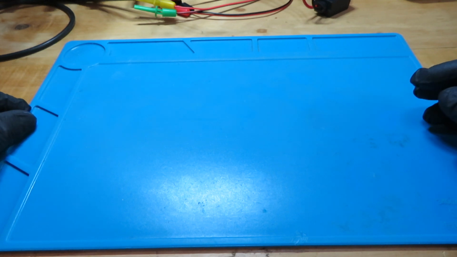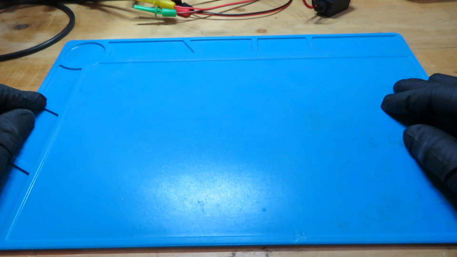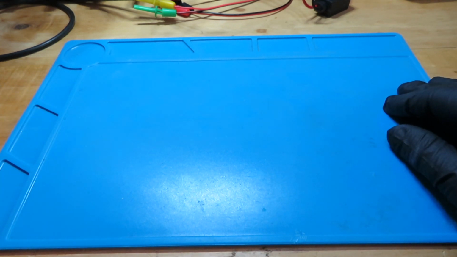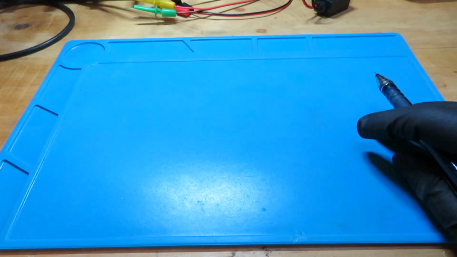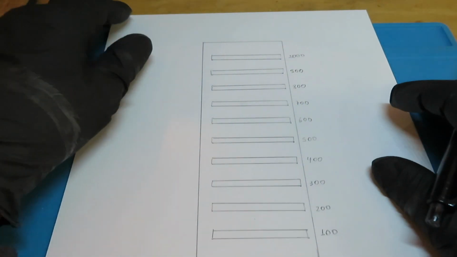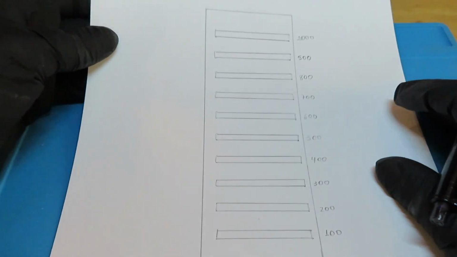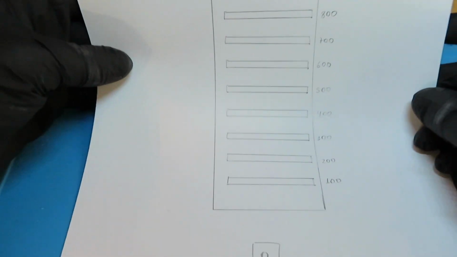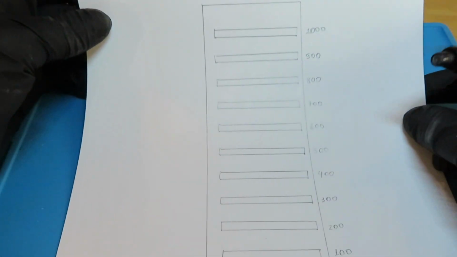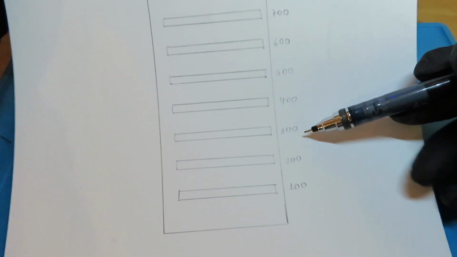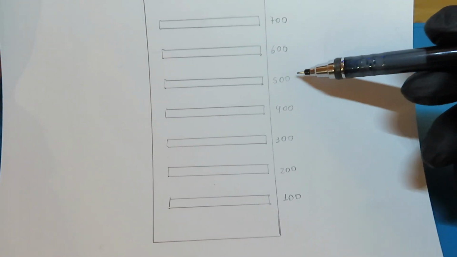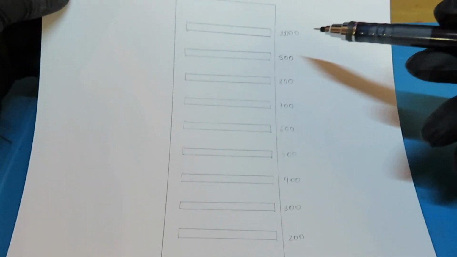Well, I don't even know what to call this game, but it's kind of a luck game. Let me explain. We are going to place 10 rows of LEDs on a breadboard and give them values. In my example here, I'm giving them values from 100 to 1000, so 1000 is the highest value.